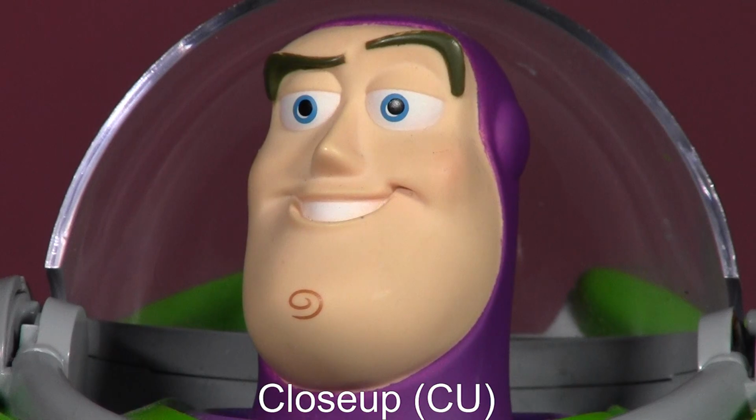A close-up shot is usually the entirety of your talent's face. It could be a little bit closer than this. We could crop the forehead and the chin maybe just a little bit, but with a close-up shot you expect to see the whole face. Now we're really starting to get intimate. We're really interested in seeing what the person's face is telling us.